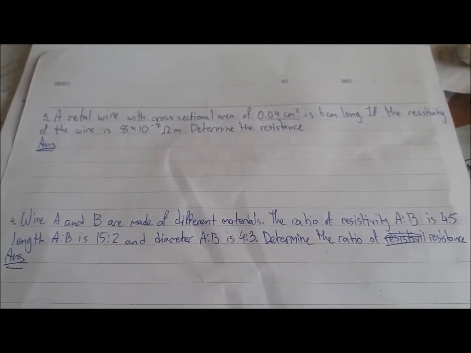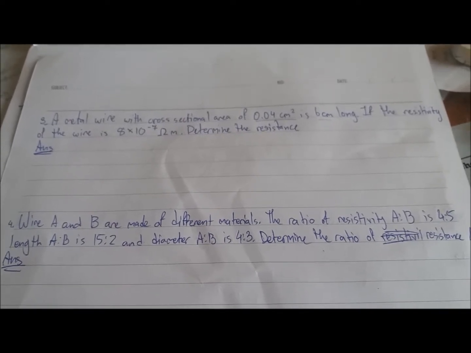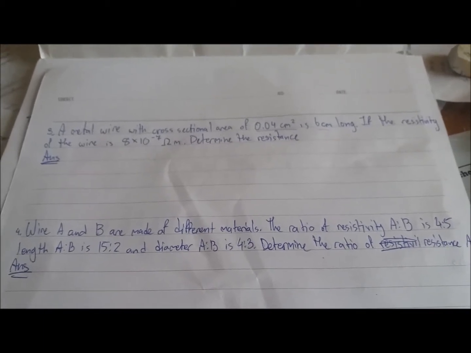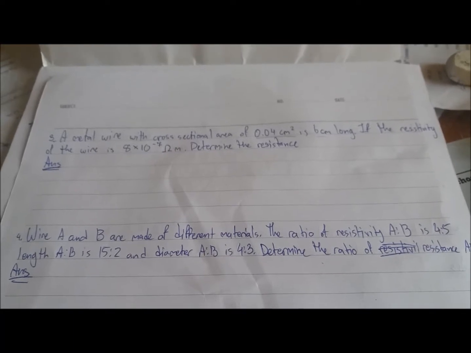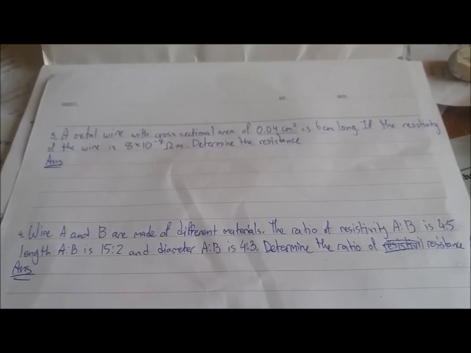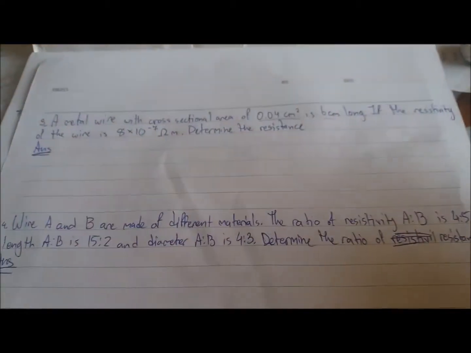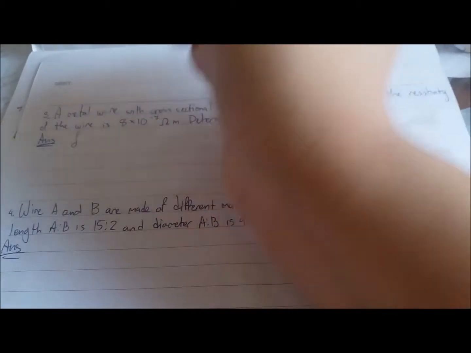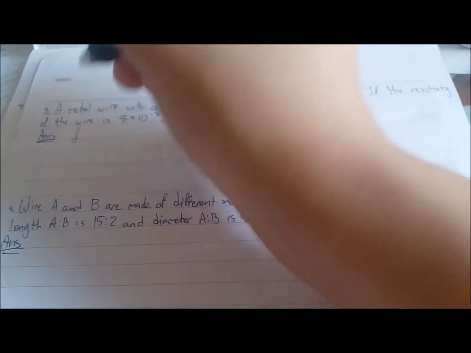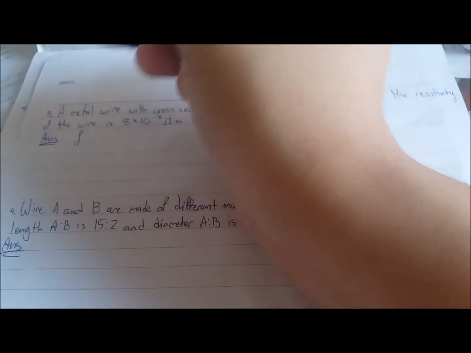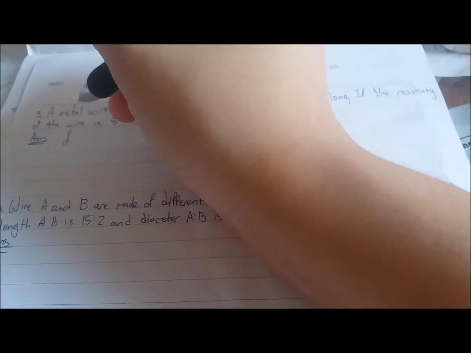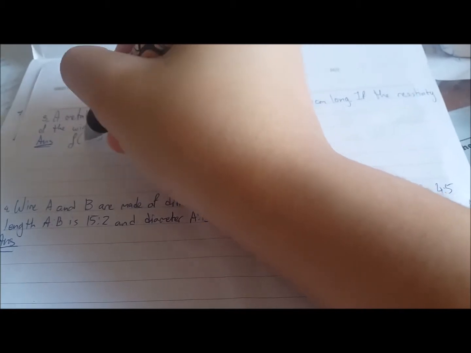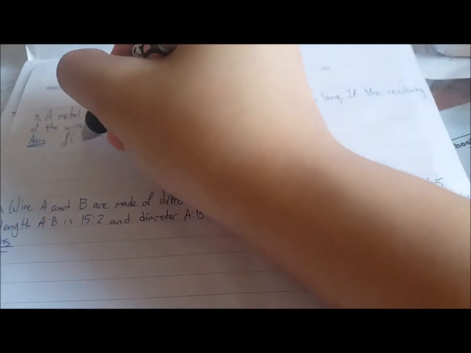Next up, a metal wire with a cross-sectional area of 0.04 centimeters squared is 6 centimeters long. If the resistivity of the wire is 8 multiplied by 10 to the power of -7 ohms, determine the resistance. For this, we're going to use the formula of resistance, which is... I can't remember the symbol, so I'm going to use a note for now. I'll put on captions on what it means. We're going to multiply by length and divide by the cross-sectional area.